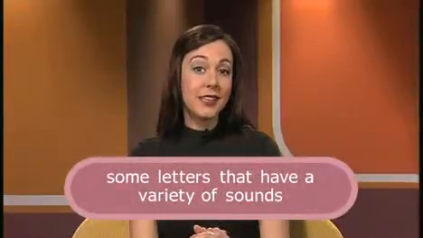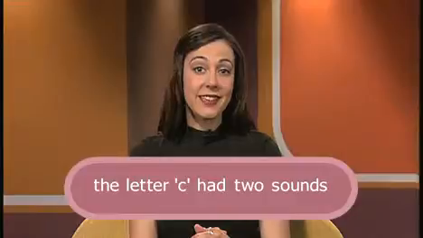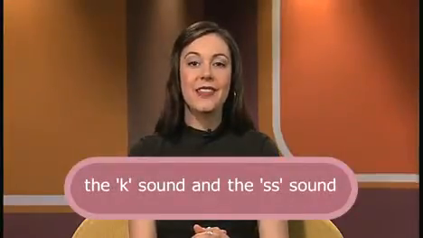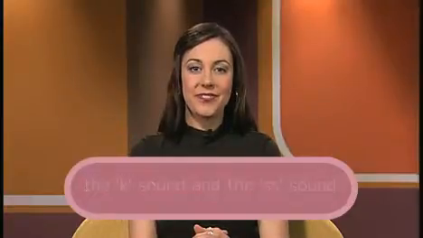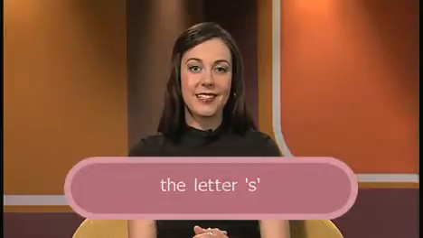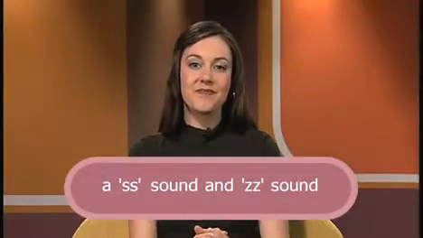Chris uses the phrases: some letters that have a variety of sounds; the letter C had two sounds, the K sound and the S sound; colour coding; the letter S, a S sound and Z sound. So we can guess that the method focuses on letters that have a variety of sounds.